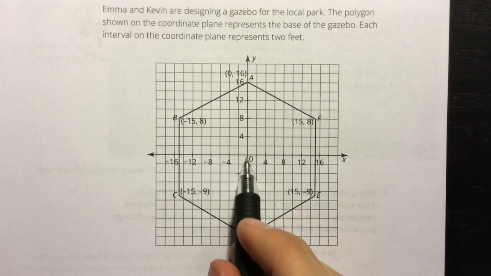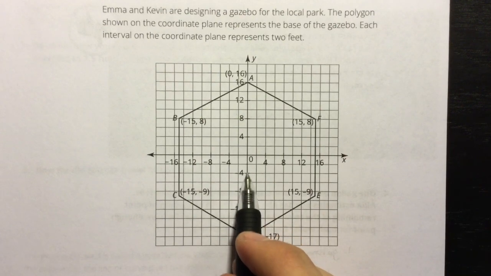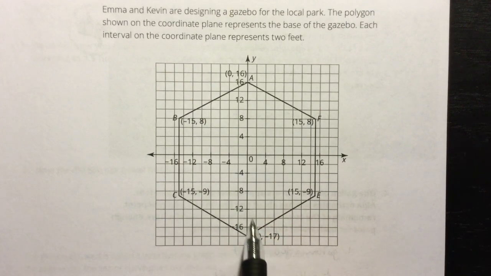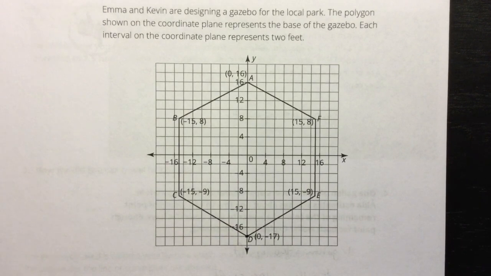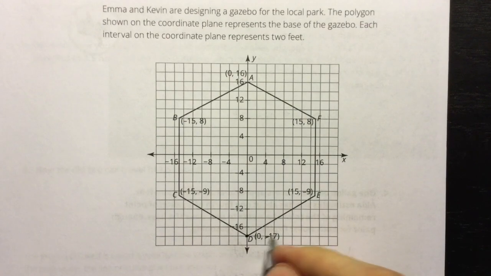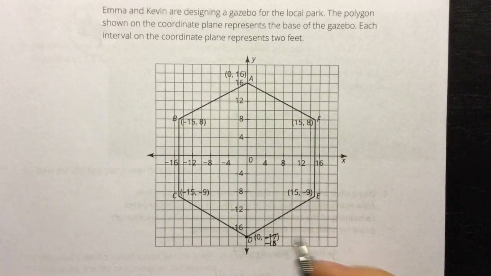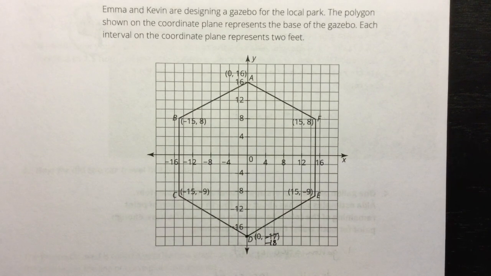And so if you look, this y-axis goes by 2's, negative 2, negative 4, negative 6, negative 8, negative 10, negative 12, negative 14, negative 16. This line would be negative 18, okay? But it says negative 17. So we're going to go ahead and correct that, go negative 18 here. Okay, and I'll tell you guys in class as well, it's just something to note.